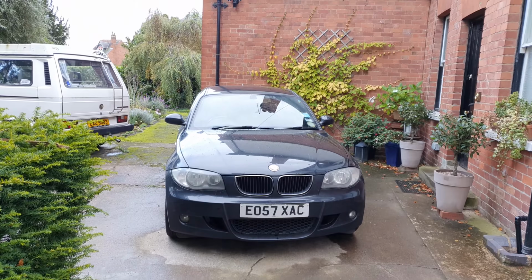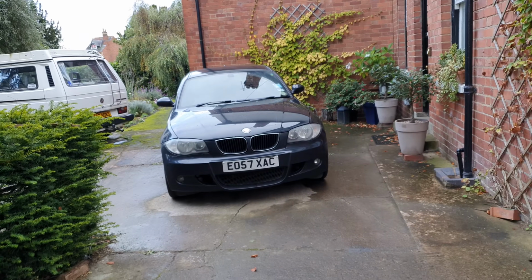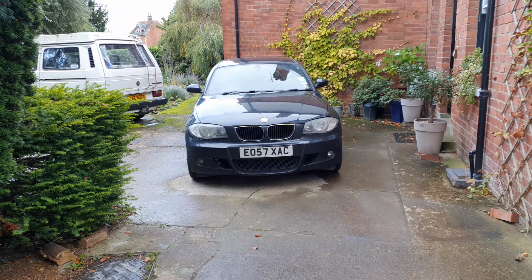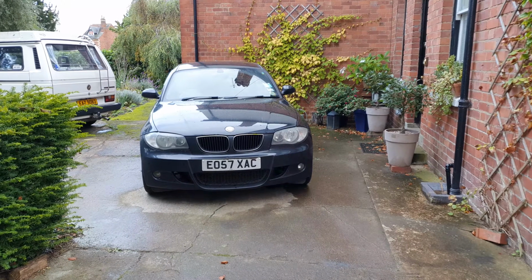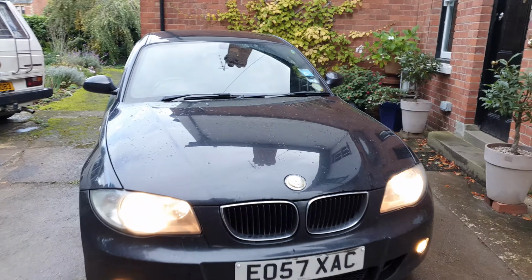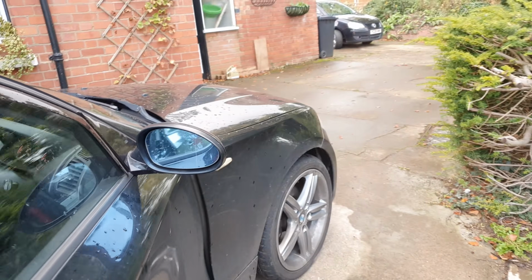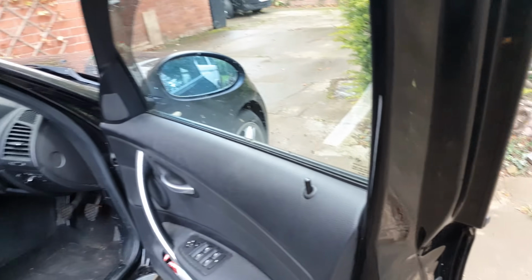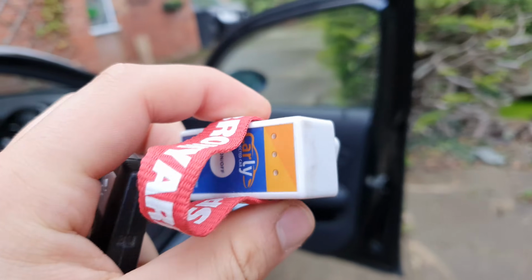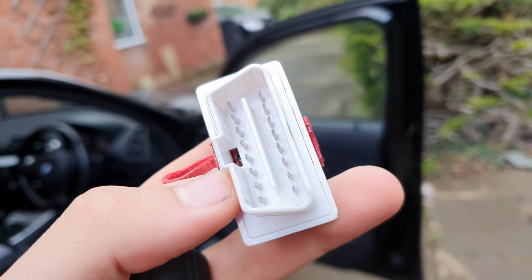So there are numerous little products out there that enable you to code your BMW, and essentially all coding is customizing various bits about the car through the computer. So what I'm going to do is show you how it works. I use a piece of software called Carly for BMW, and you can pick up the OBD2 adapter. Essentially this OBD2 adapter plugs into your car.